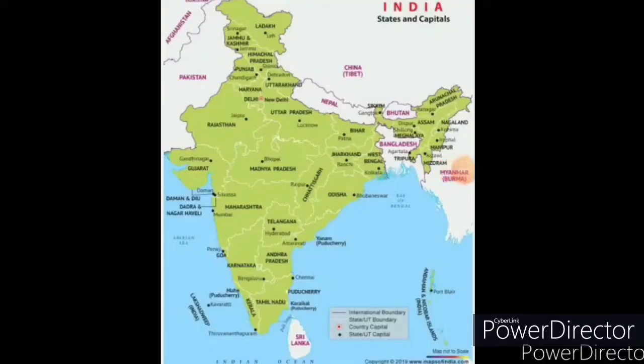Let us look at the political map of India to locate different states, union territories along with their capitals. As I told you, there are 28 states and 8 union territories in India. Here we will try to locate the states alphabetically. That means states starting with the alphabet A. First we will try to locate those states along with the capital. Then states starting with alphabet B, states starting with alphabet C, and so on.